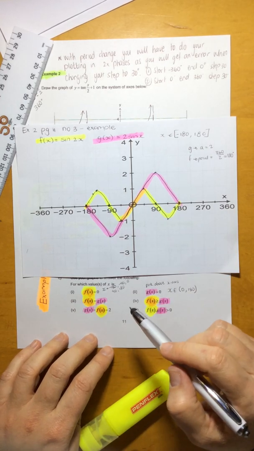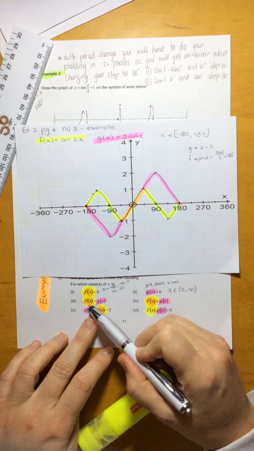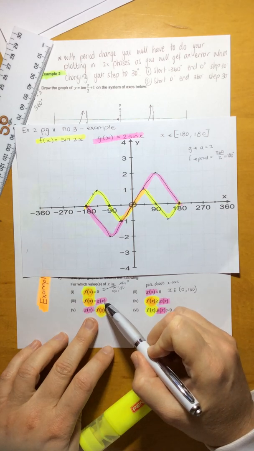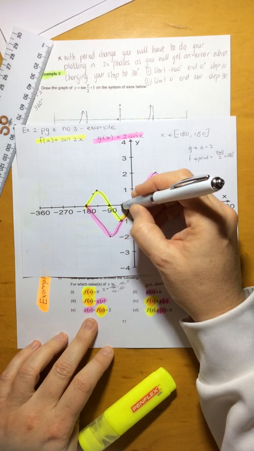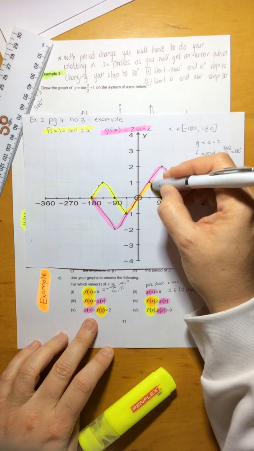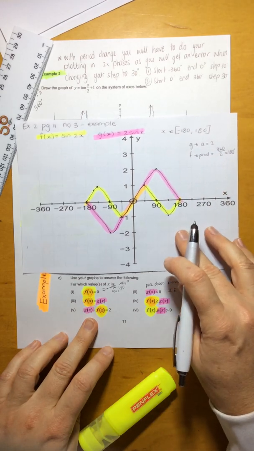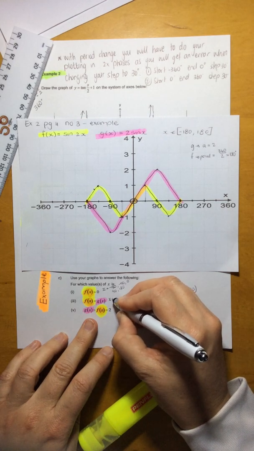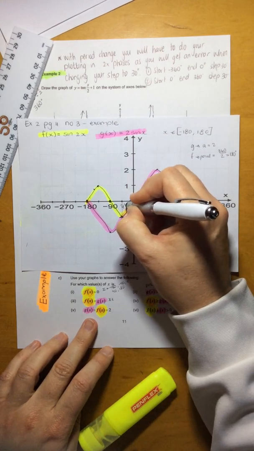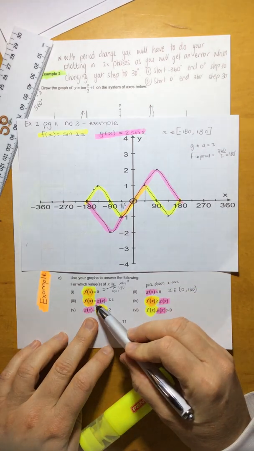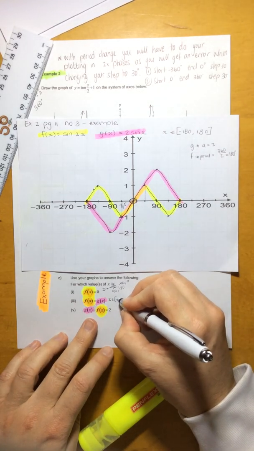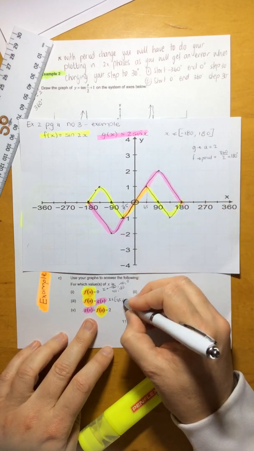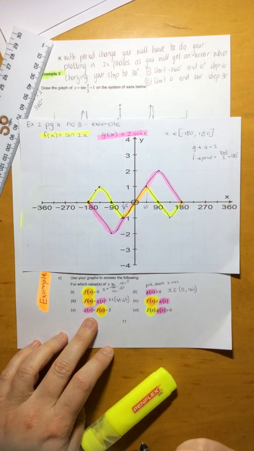Right, now they ask me, where is my yellow equal to my pink? Right, so what do I notice here? From there to there, I have the same line. So x is an element of negative 45, okay, negative 45, and plus 45, and they're both included.